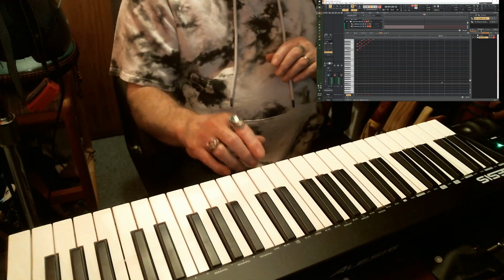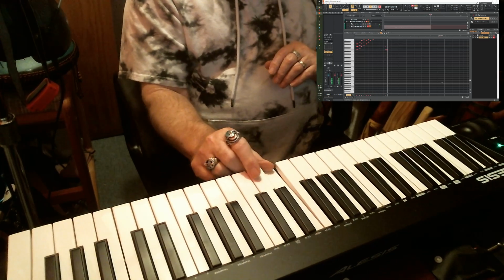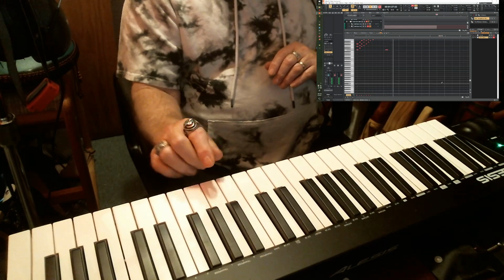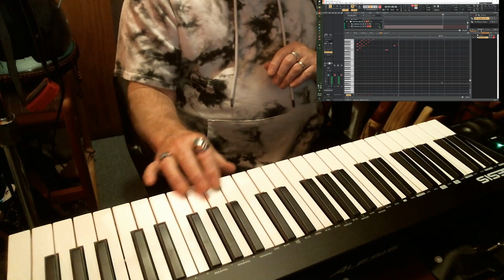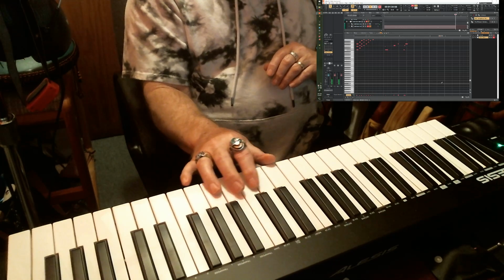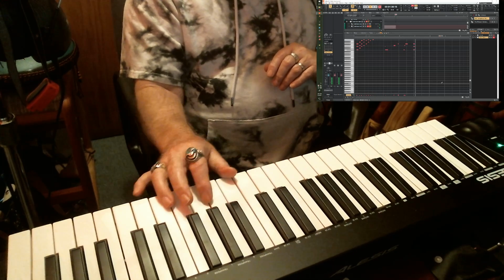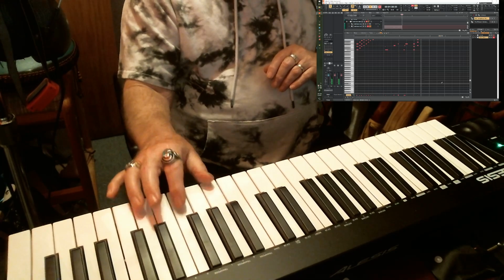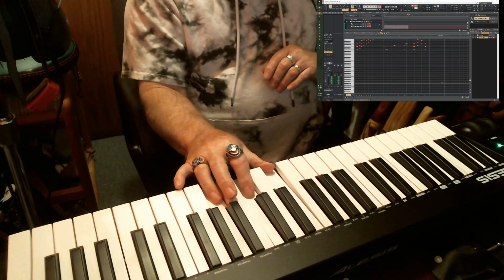Then I did some demonstrations where we had a 1, and then we count 1, 2, 3, 4, and then a 5. So we did a 1, 4, 5 notes. And so that would be C major, F major, G major. All right?